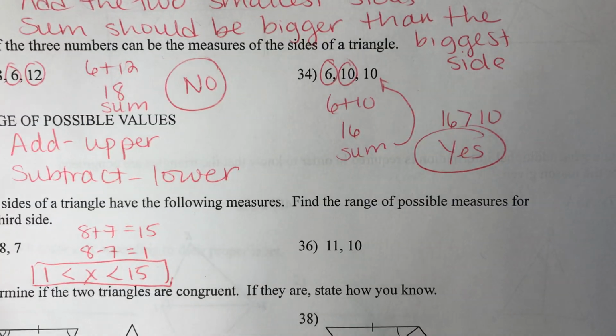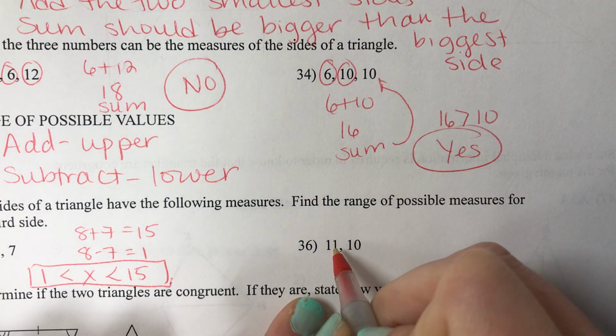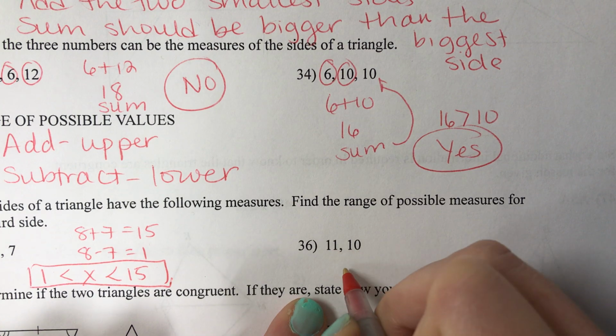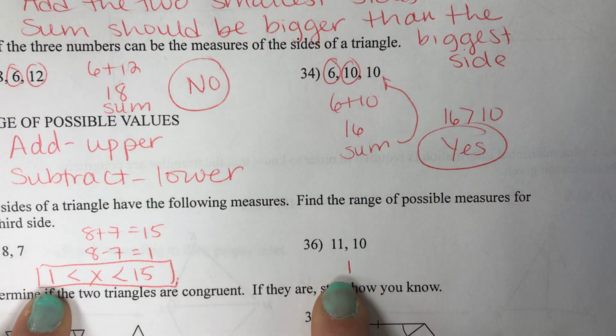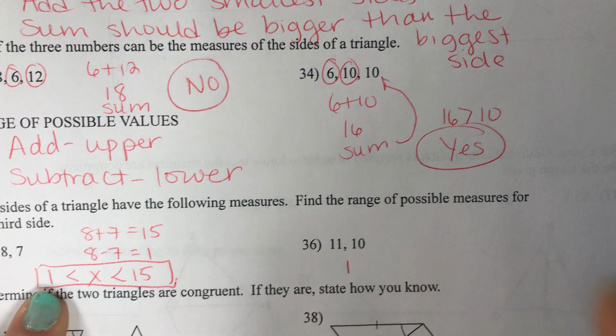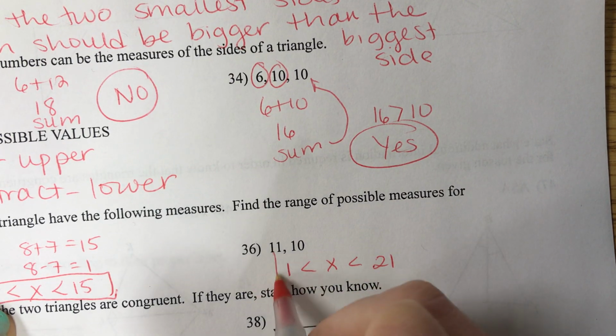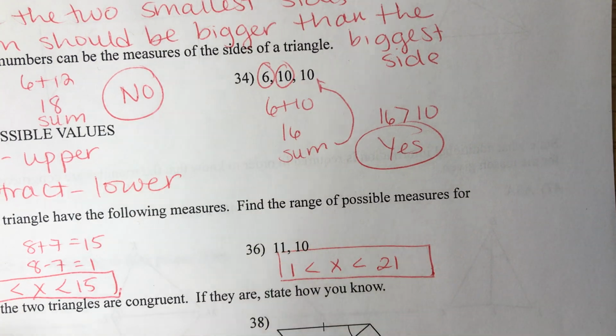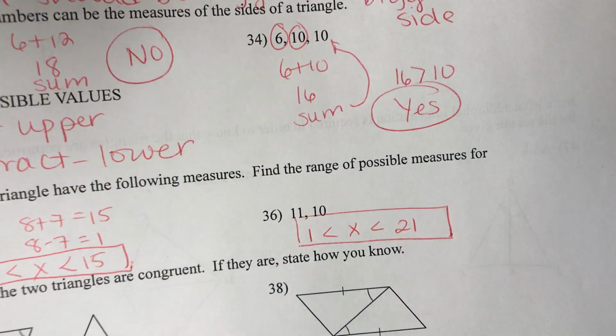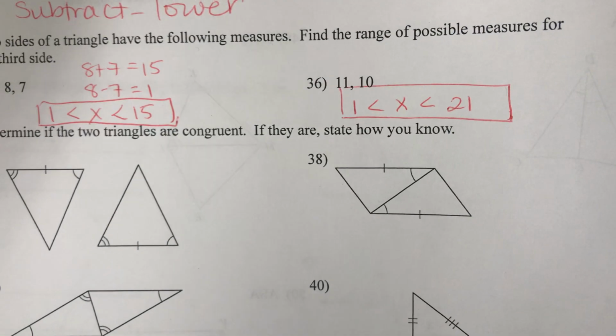Then scooting over here, we're going to add and subtract. If we subtract, 11 minus 10 is going to be 1. Total coincidence that we got 1 for both of these. And when we add, we're going to get 21. So 1 is less than x, which is less than 21. Continuing on, I'm going to speed through this because this is the most recent stuff we've learned.